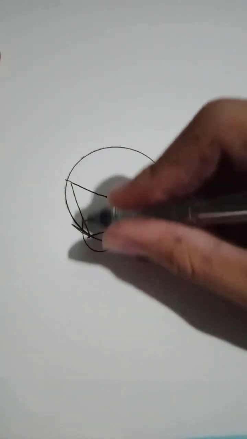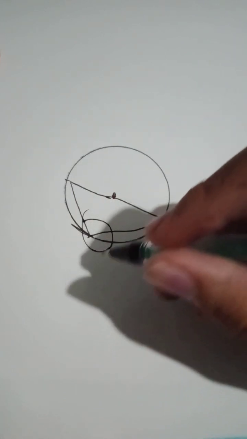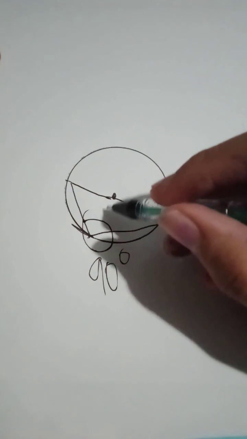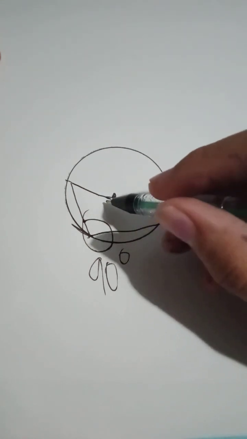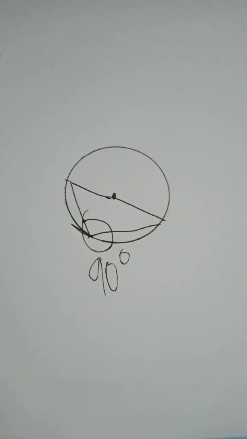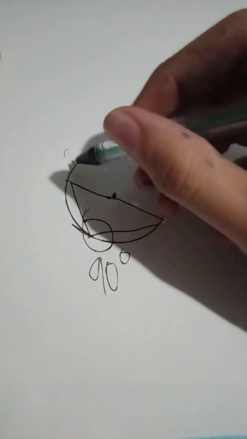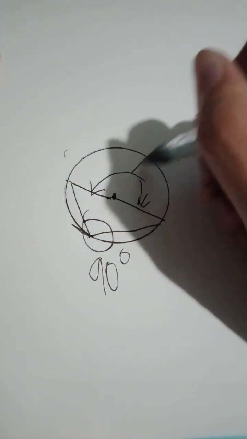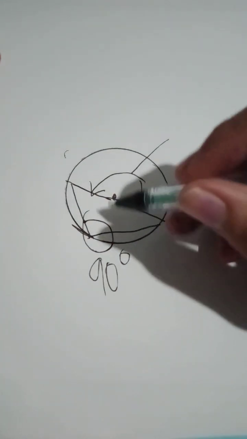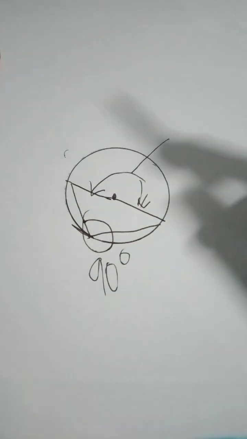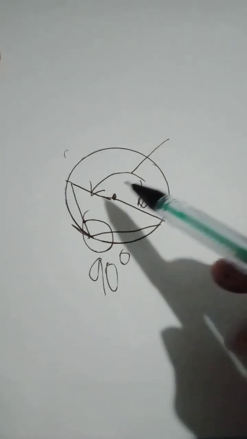The angle in here will always be 90 degrees because it came from a semicircle or a diameter. This part here, this line that intersects the circle in half, which touches the point.